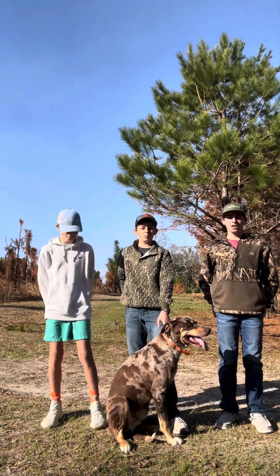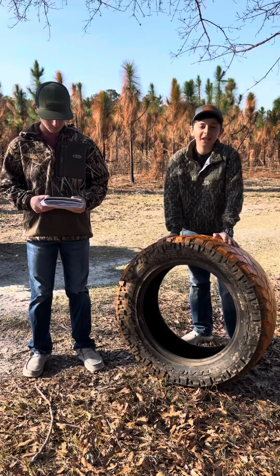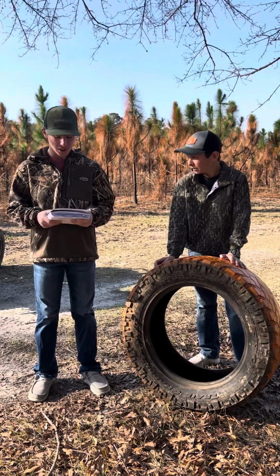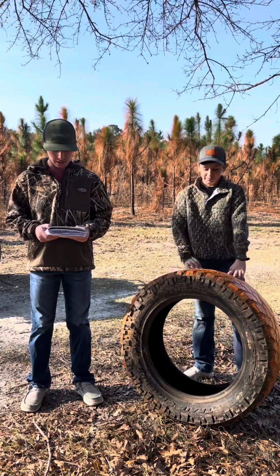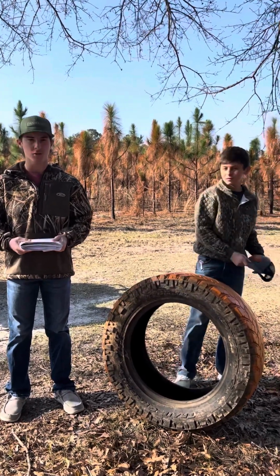Today we'll be explaining Unit 3.1, Energy. First we will be explaining kinetic and potential energy using this tire. Kinetic energy is energy due to motion. Potential energy is stored energy due to interaction between objects and particles.